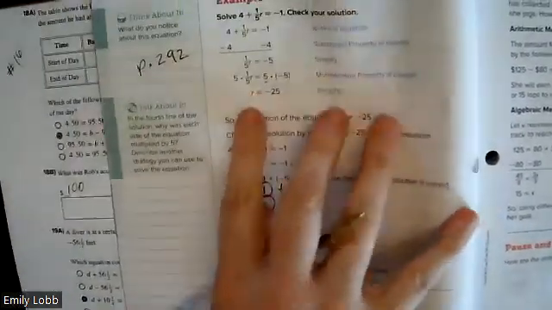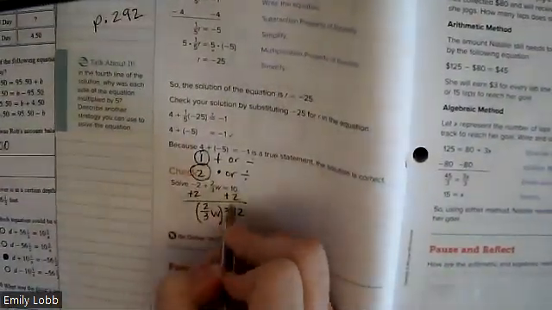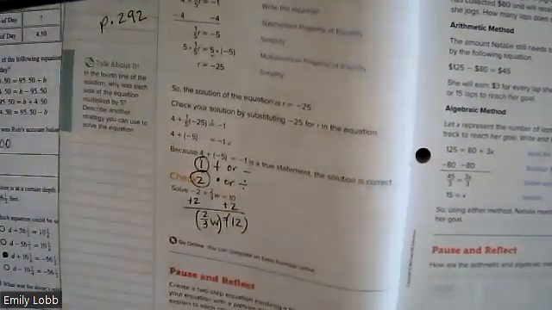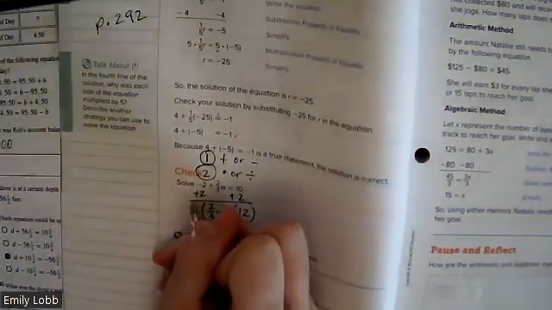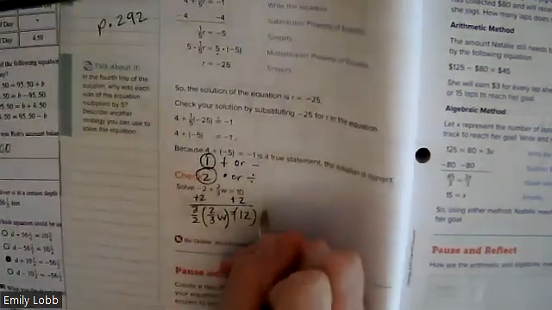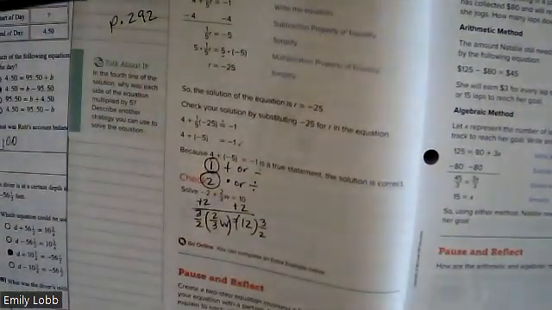Now up here, we multiplied by the reciprocal. What is the reciprocal of 2/3? What's the reciprocal of 2/3? That is not school appropriate. 3 over 2. Guys, stop talking.